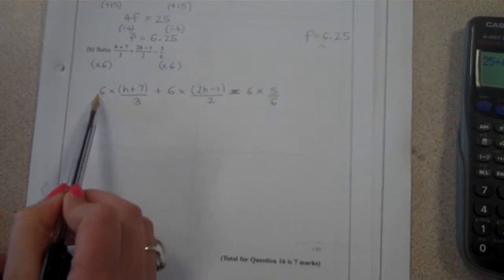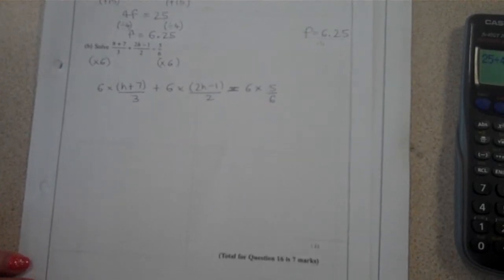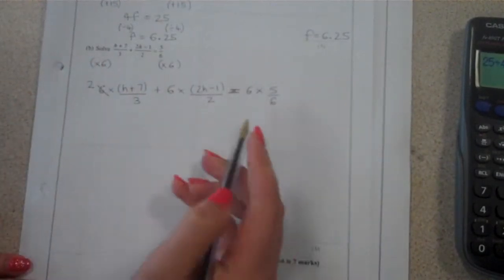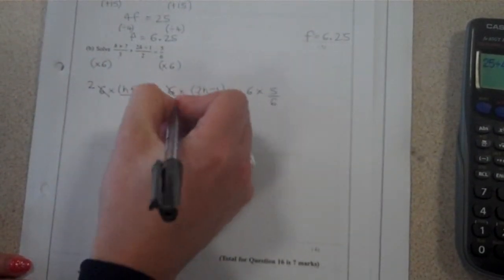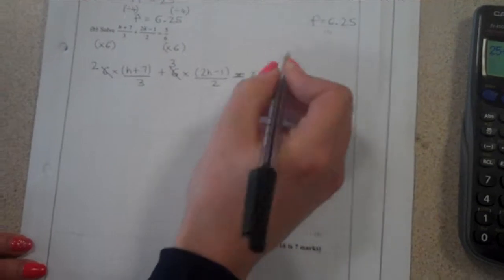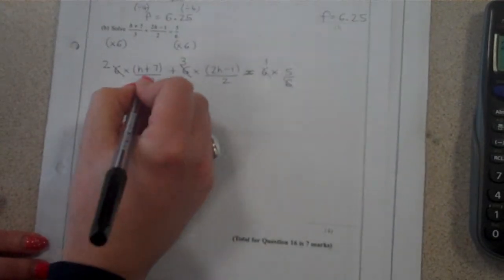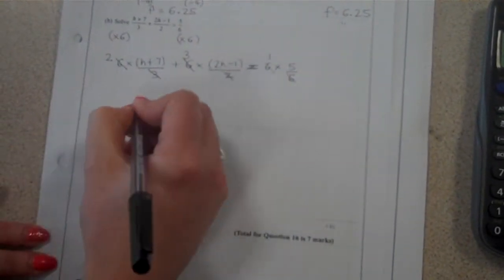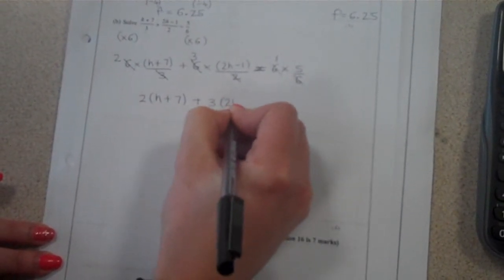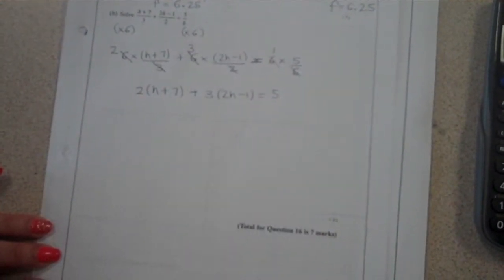So what I can notice here hopefully is that these are divisible, and so therefore I can do some simplifying. So 6 divided by 3 I can simplify, and that just gives me 2. Here 6 divided by 2 simplifies to give me 3, and on this side the 6 divided by 6 just gives me 1. So I can then start writing it out without having anything on the bottom of my fraction anymore, because I've cancelled these things off. So I've now just got 2 lots of h plus 7, 3 lots of 2h minus 1, and 1 lot of 5, so I've just got 5 on the right hand side.